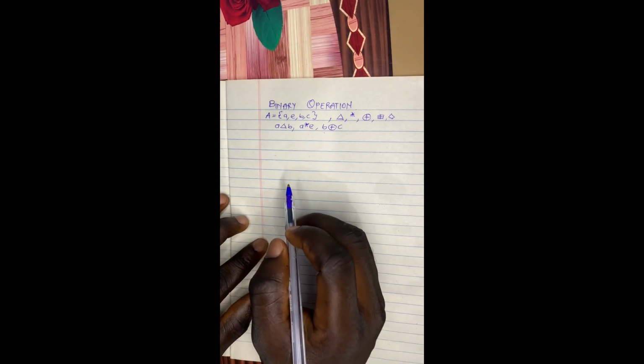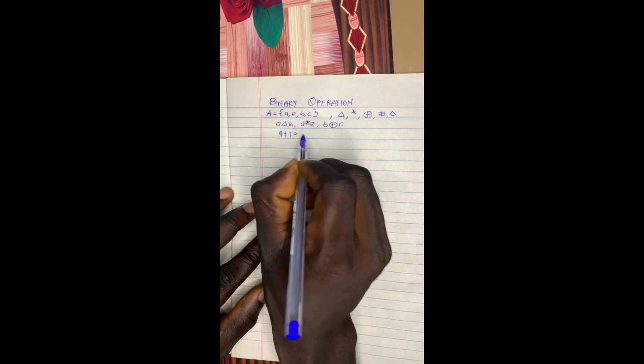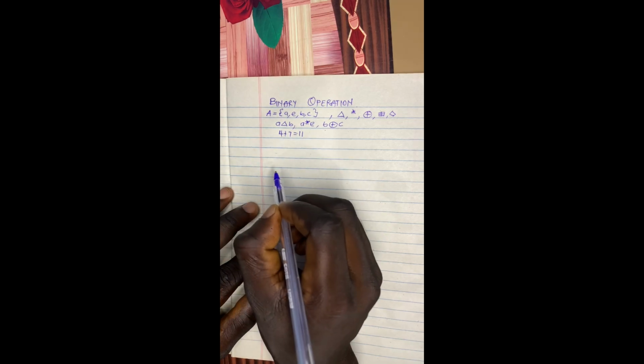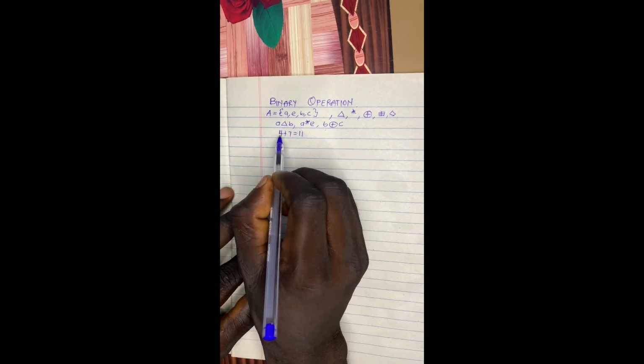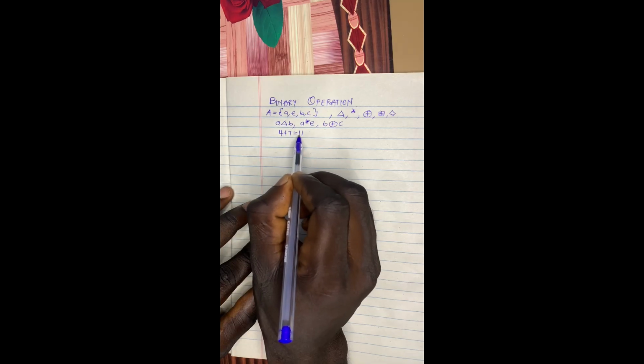Alright, so let's take an example and see. Let's assume you have this operation: 4 plus 7, which is giving us 11. This is the first element, and then this is the second element. These are the two elements we are combining to give a third element, and this is the operational sign or operational symbol.